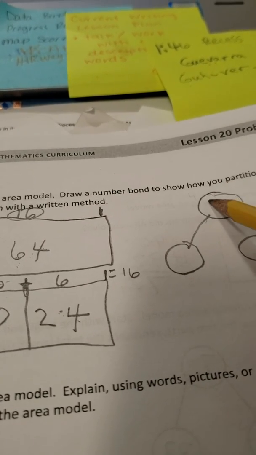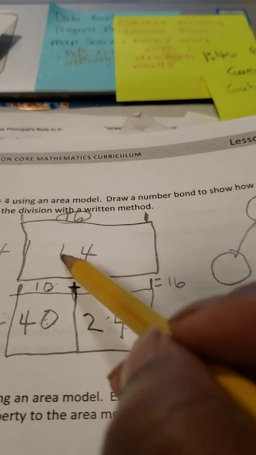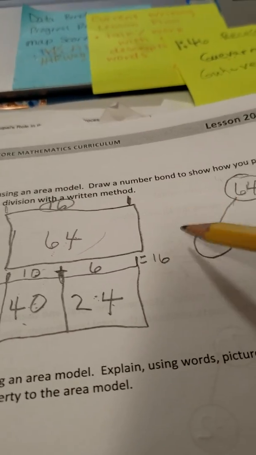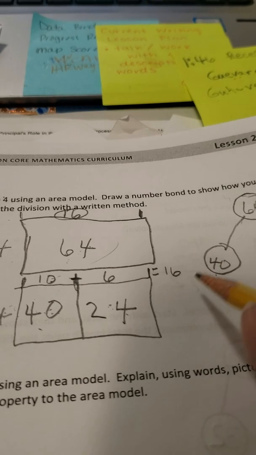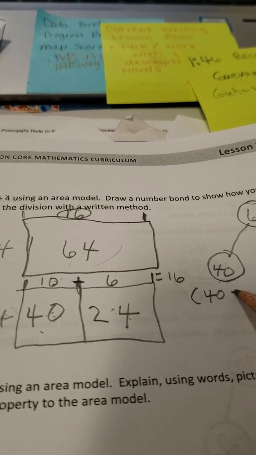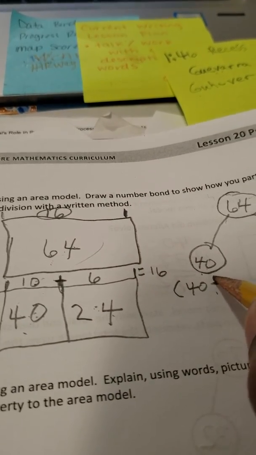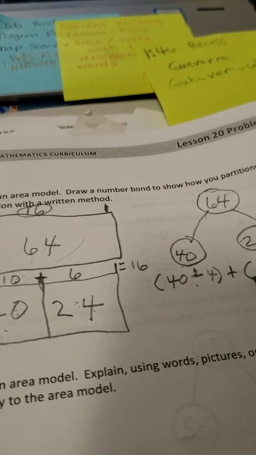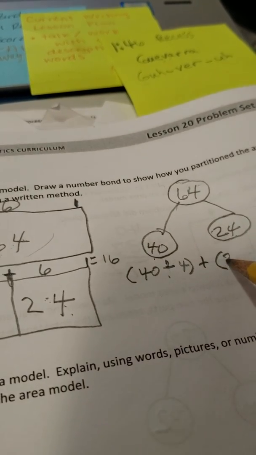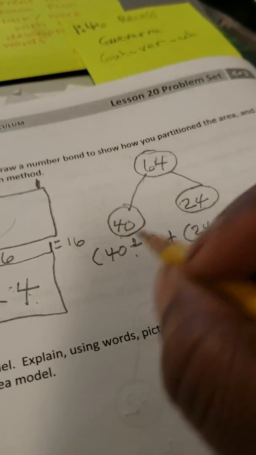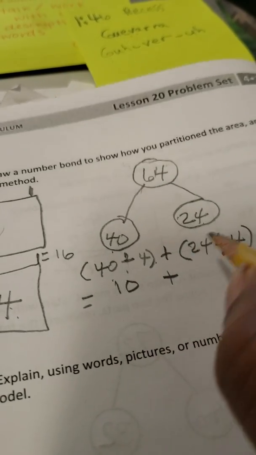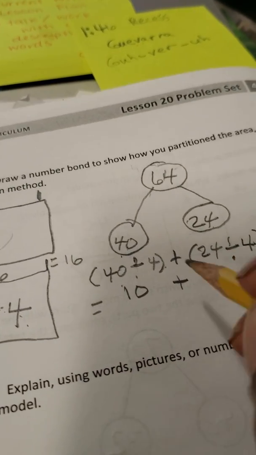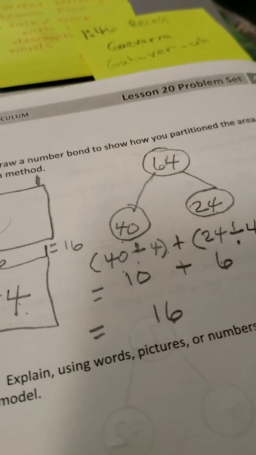My biggest number that's bonded together is 64. That's the area of this area model, 64. Now when I partitioned it, I had 40 and I had 24. My first division problem in parentheses will be 40, because that's the number there, divided by my width, which is 4, plus this side, my first number is 24, divided by still 4, equals, and I'm going to put the equal sign here, 40 divided by 4 again is 10, plus 24 divided by 4 equals 6, 10 plus 6 equals 16.